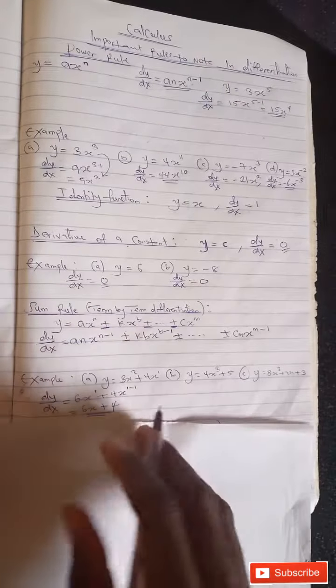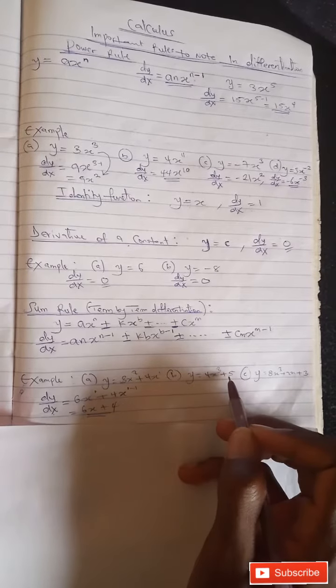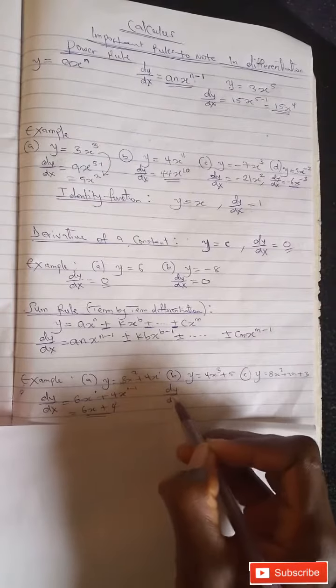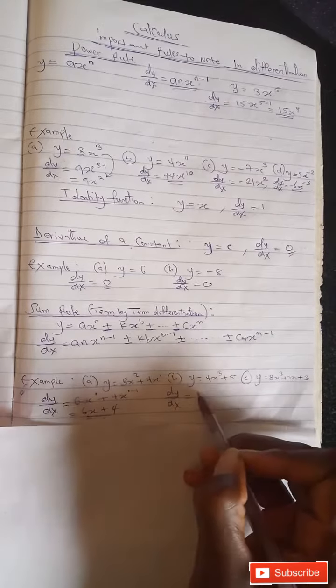So for the second one, which is b, we have y equal to 4x raised to power 3 plus 5. Okay, so we differentiate this term by term. So dy over dx. Of course, the normal thing is to do what? 4 times 3, which is just 12.